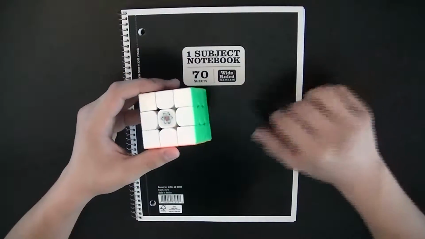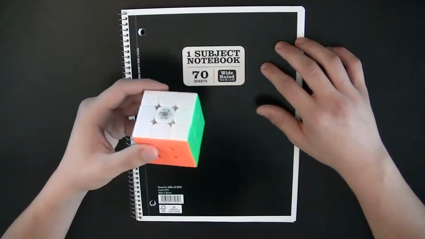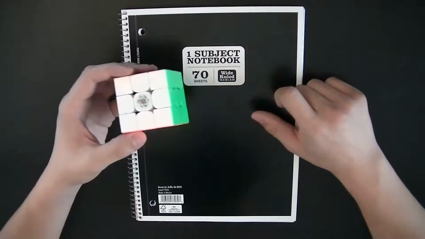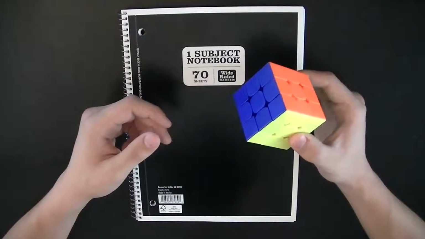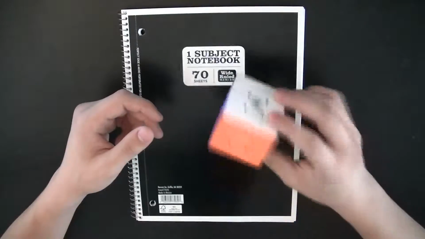Hello everyone, this is Algorithmy, and today I'm going to attempt to memorize full OLL in just one day. Full OLL is composed of 57 algorithms, and 7 of which I already have memorized.